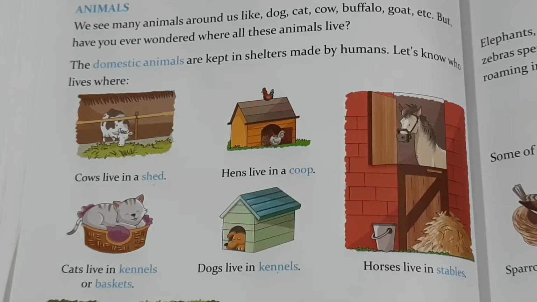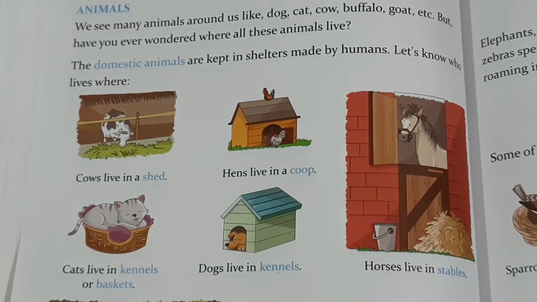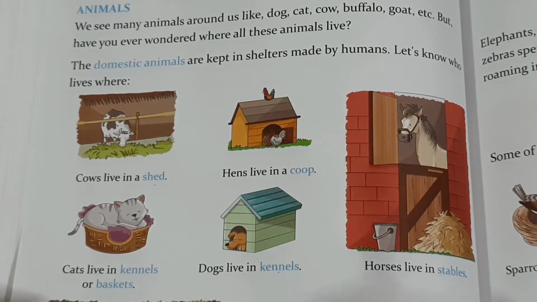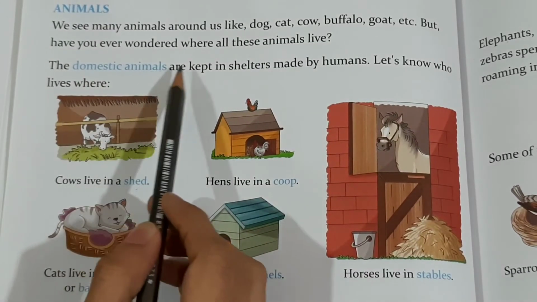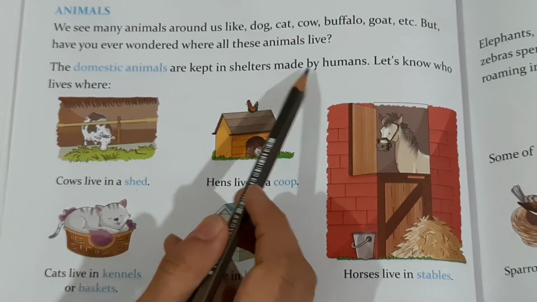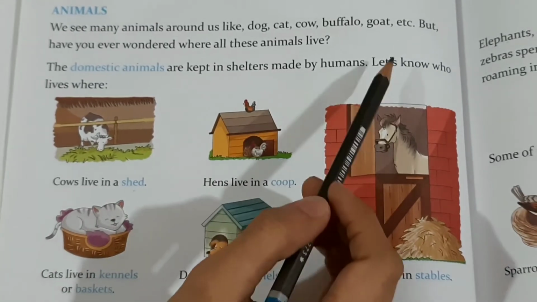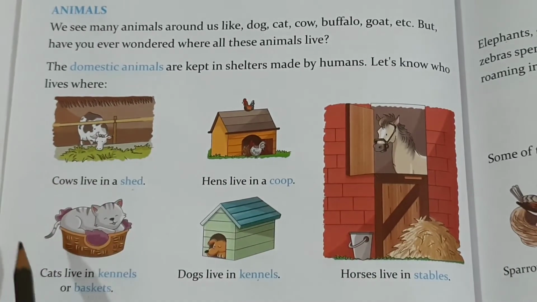Okay, children? So, domestic animals are those animals that depend on human beings. For example, dogs, parrots, cow, horse, sheep. So all these are examples of domestic animals. Okay, children? Now look here. The domestic animals are kept in shelters made by humans. This is what I told you. Yes, let's know who lives where.